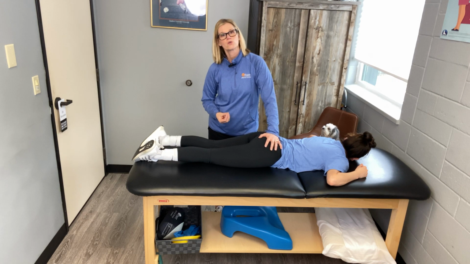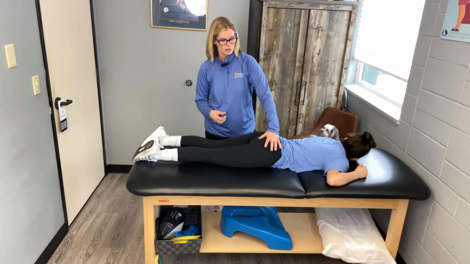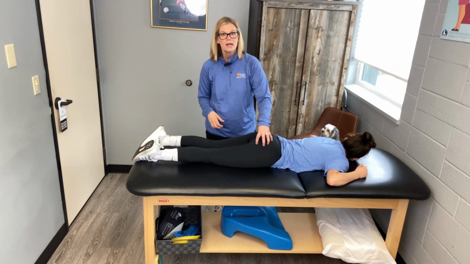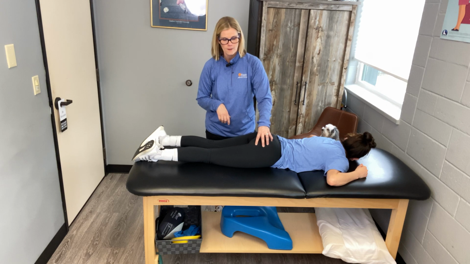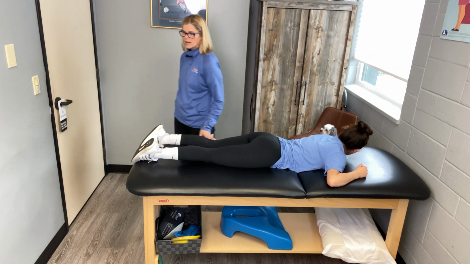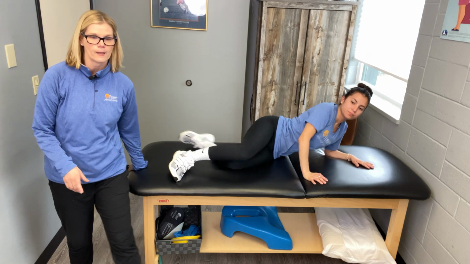Again, we have some exercises that we commonly share to start improving that hip extensor strength, and we'll actually share that in the description as well. But those are the three common areas that we see when people have problems with hip bursitis that most of the time the healthcare profession is not looking at.